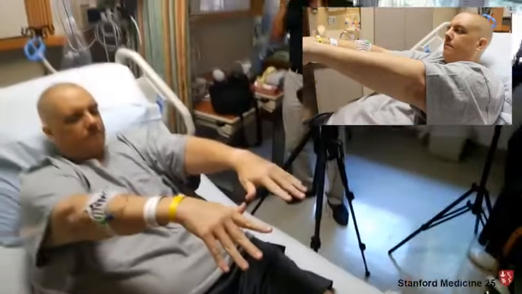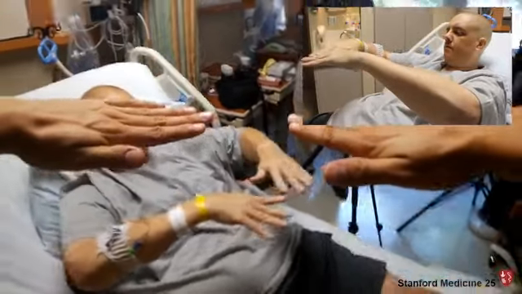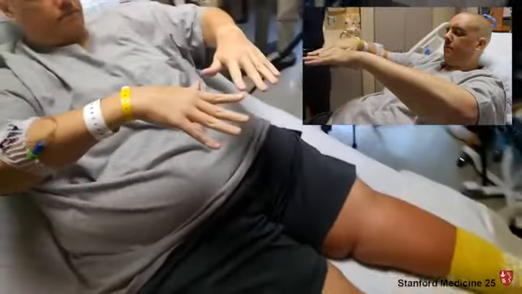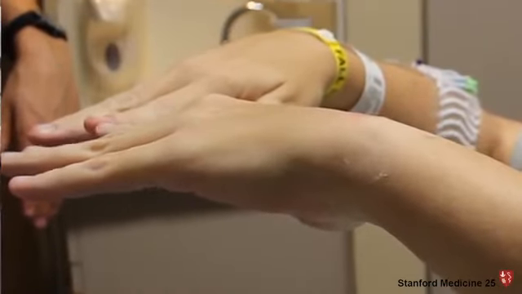This is an actual patient from Stanford Hospital with a history of familial essential tremor. As you can see here, with his arms straight out and held up in the air, the tremor is persistent, as seen better here when zoomed in.